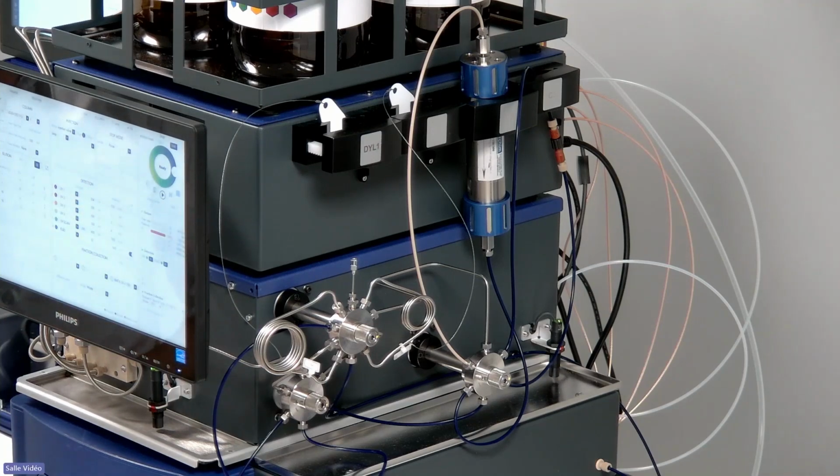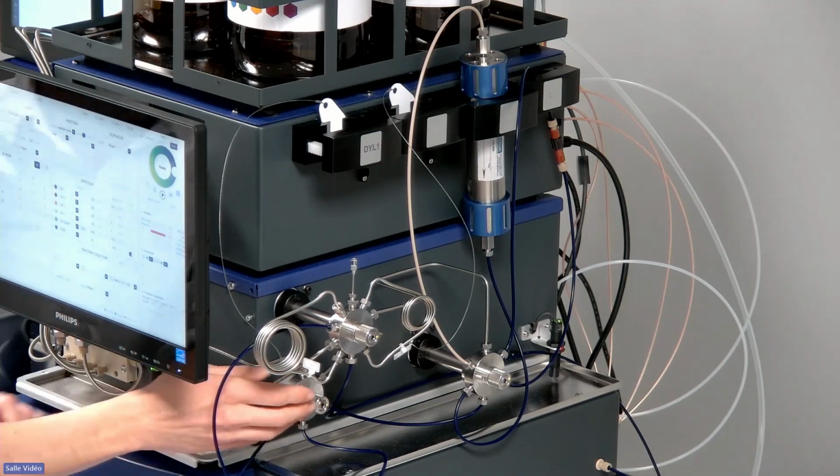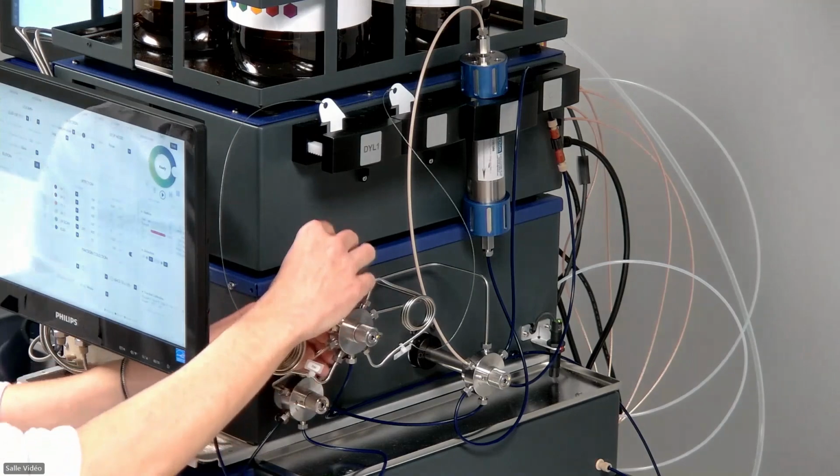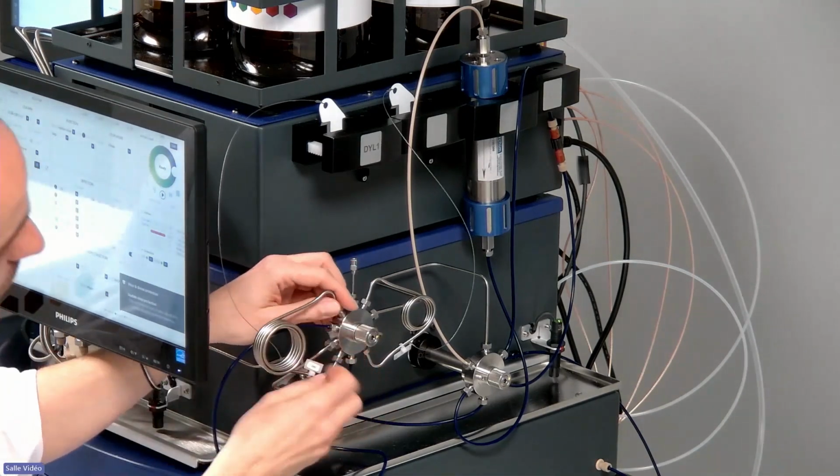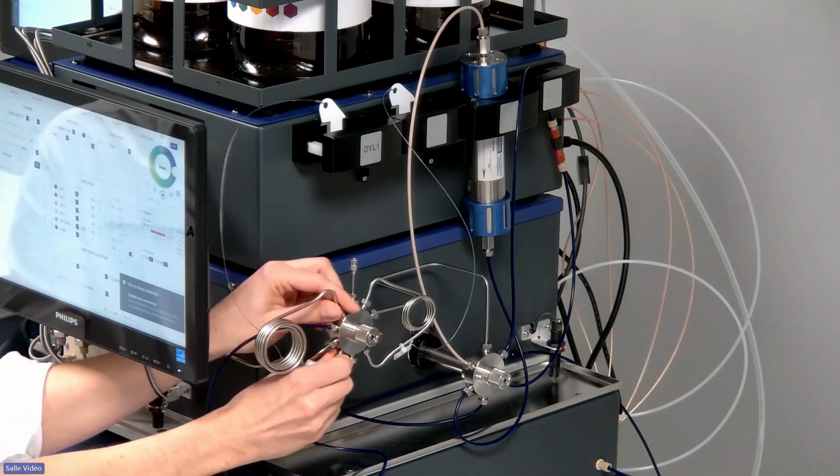You can also replace the loop by a dry load to manage this time direct injection with the dry loads. So you just have to remove the loop. So for example, I will remove loop number 1.